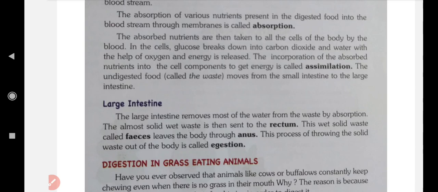The almost solid waste is then sent to the rectum, which is the last part of the digestive system. This wet solid waste, called feces, leaves the body through the anus. This process of throwing the solid waste out of the body is called egestion.